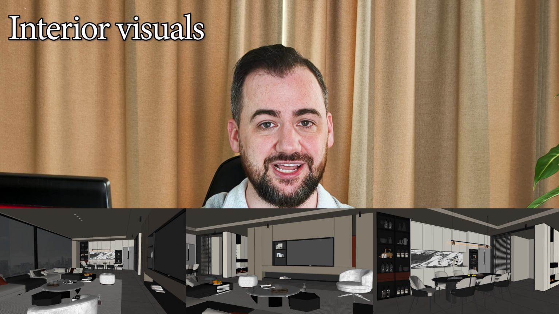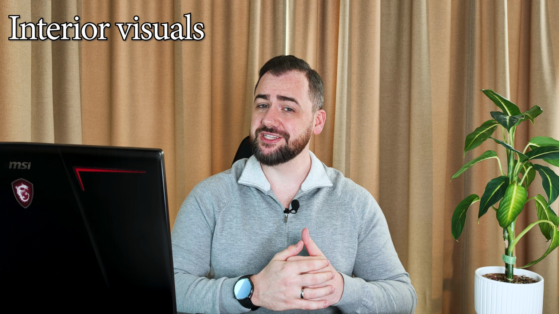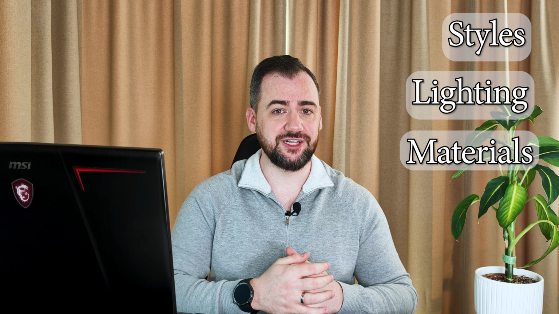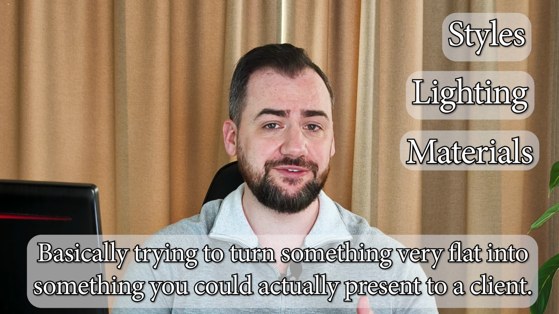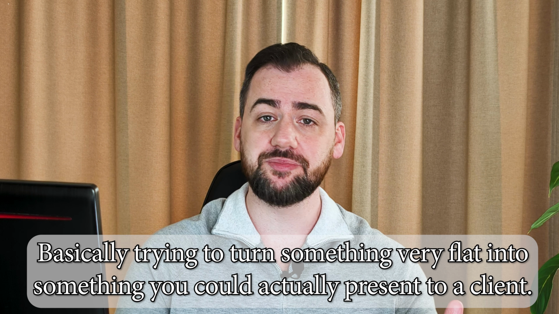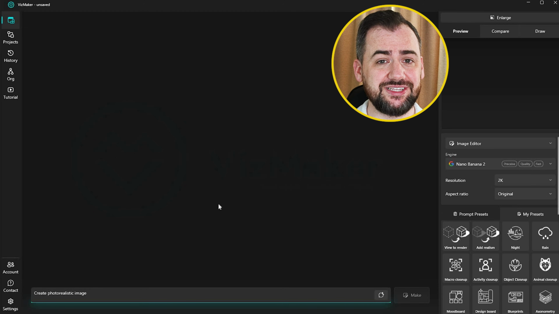In this section, I will take a basic 3D model and generate 6 interior visuals with VizMaker and Nano tool. We are talking about testing different styles, lighting, and materials. Basically trying to turn something very flat into something you can actually present to a client. So now we are inside the VizMaker. I will upload our 6 images.